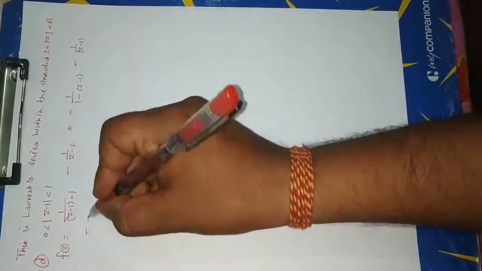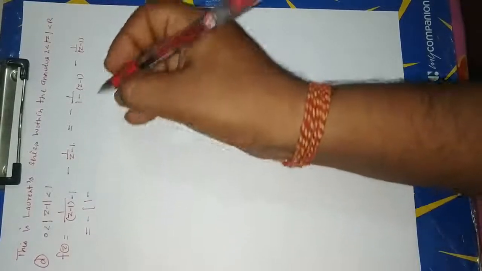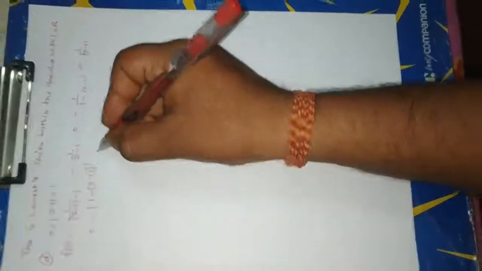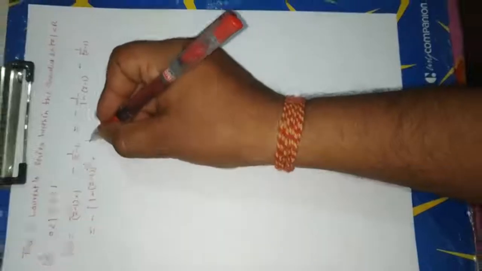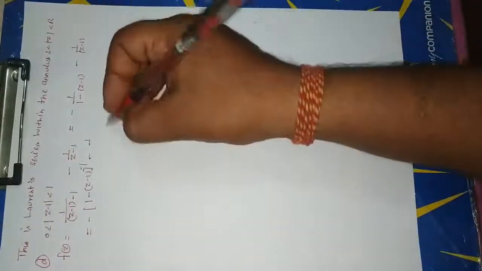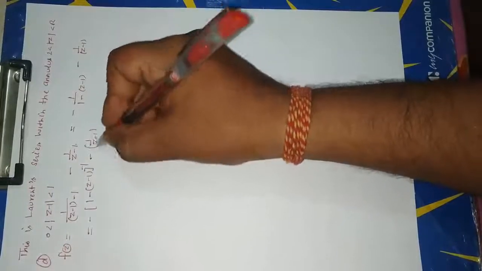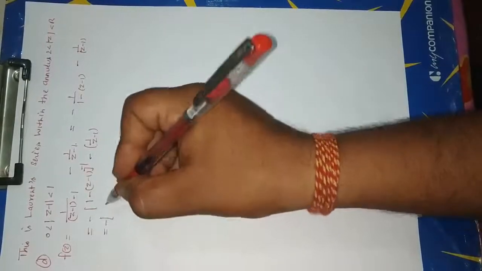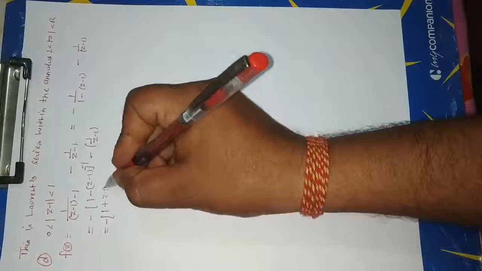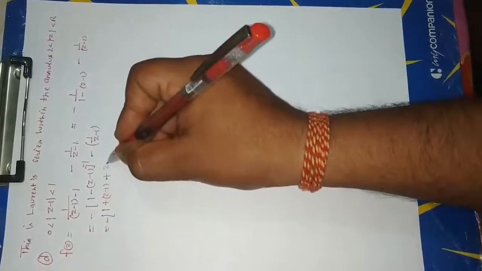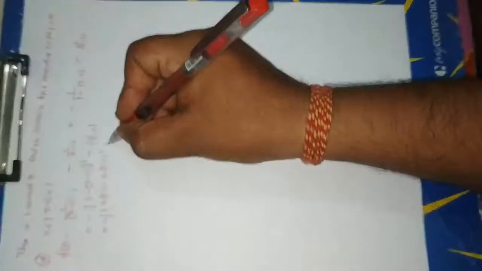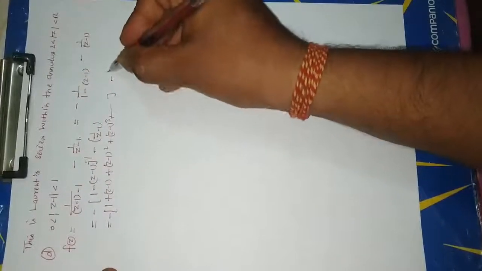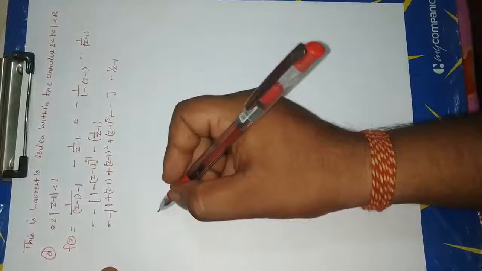This is equal to −[1 − (z − 1)]^(−1) − 1 upon (z − 1). This is equal to −[1 + (z − 1) + (z − 1)² + (z − 1)³ + ...] − 1 upon (z − 1).